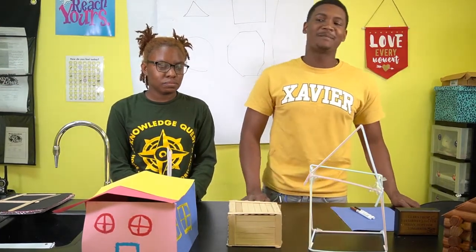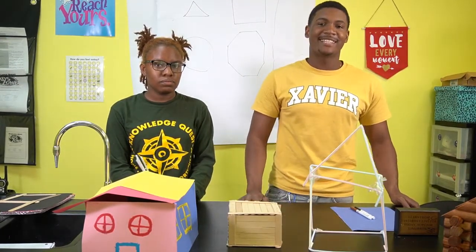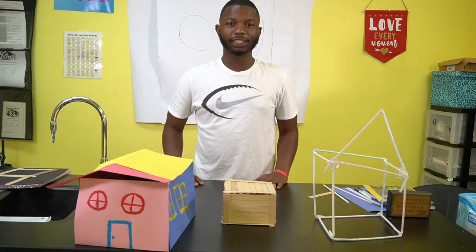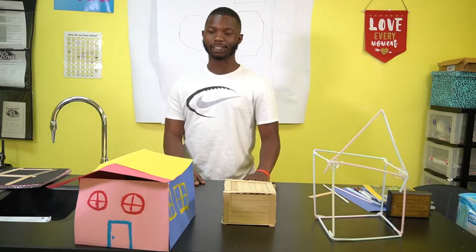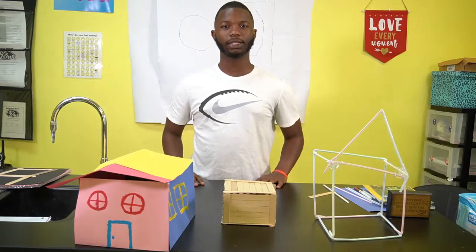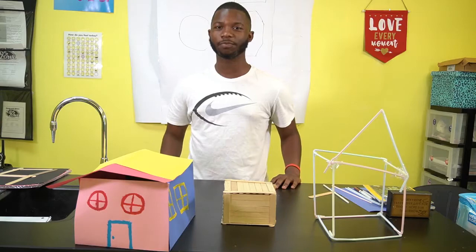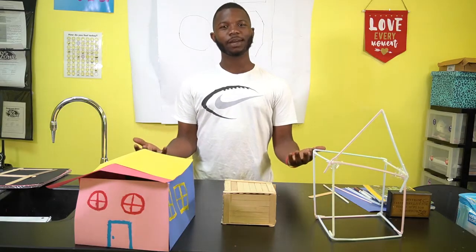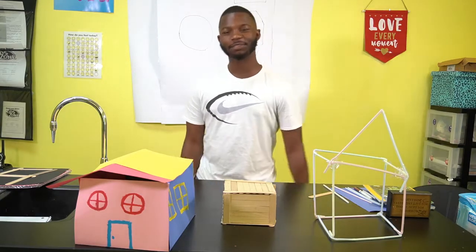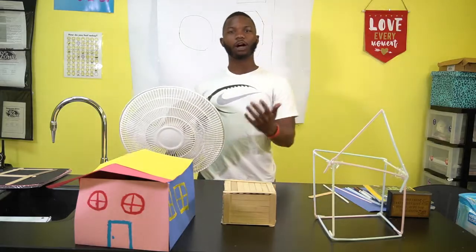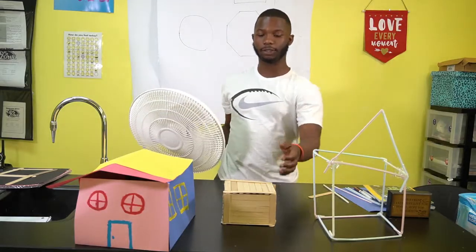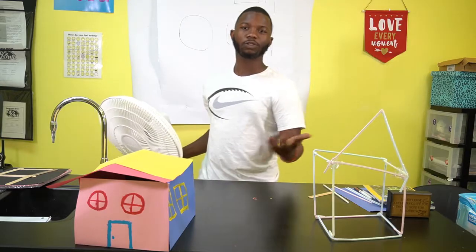All right, so we're gonna call Mr. Jeremy up and we're gonna let him test these houses. All right, for this activity, we're testing these houses out. Like the story of the 3 Little Pigs, there was a big bad wolf that came and blew the houses down. What is our version of a big bad wolf? A fan. So we're gonna test the fan on all 3 houses to see if they blow down. First, we'll try the straw house.